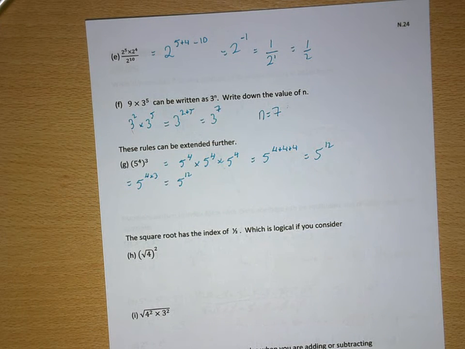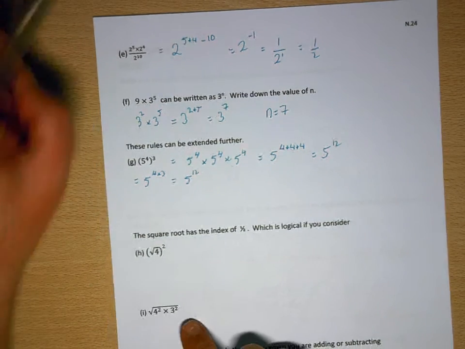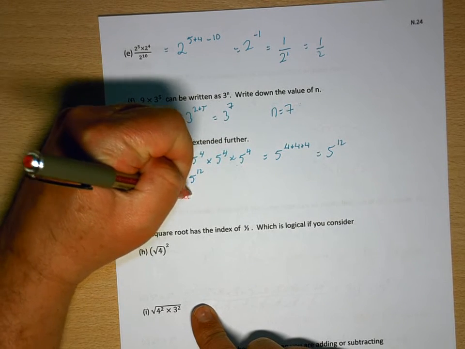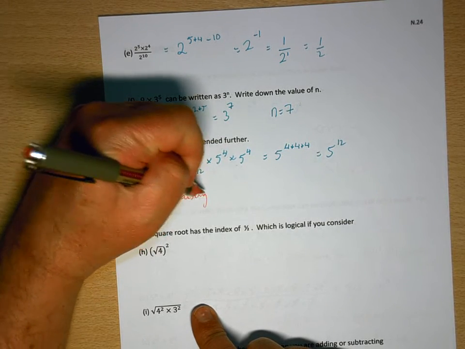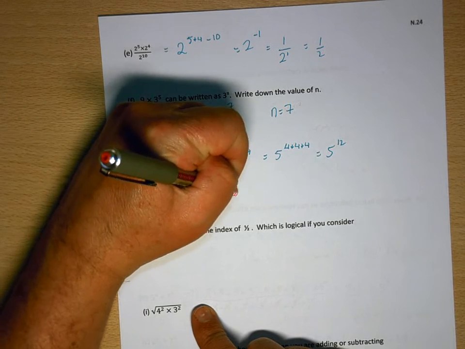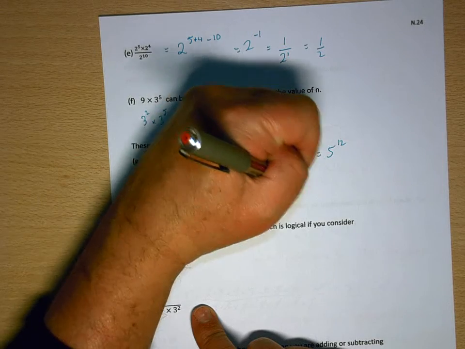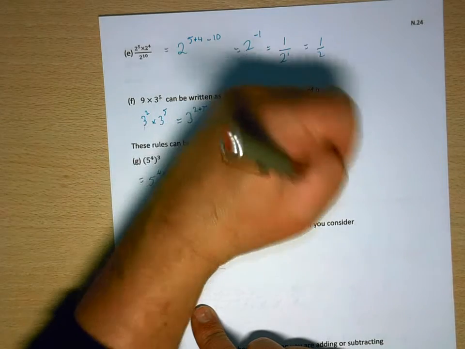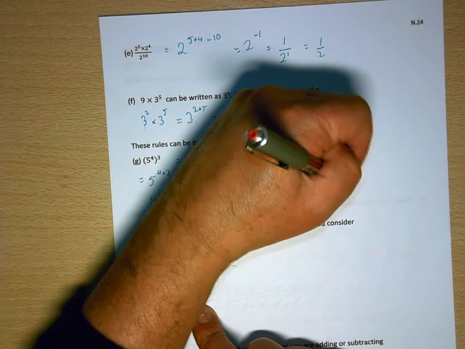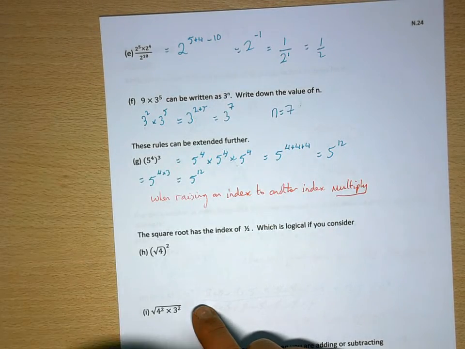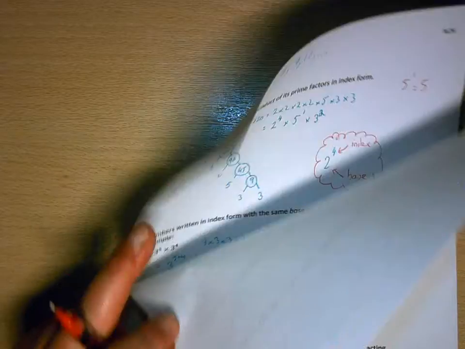So when raising an index to another index, multiply the powers.